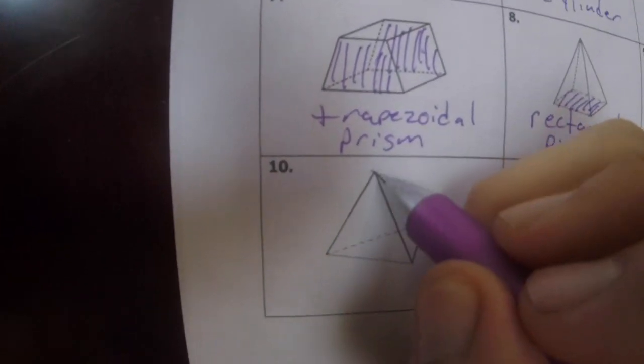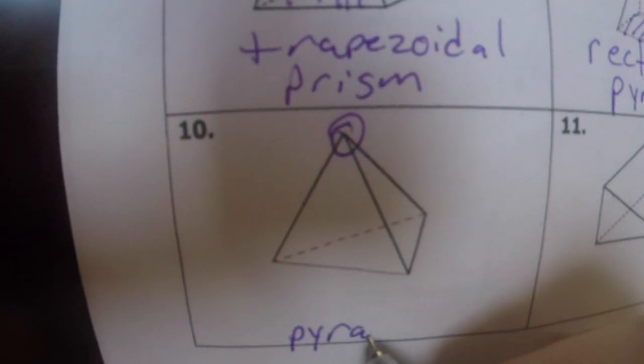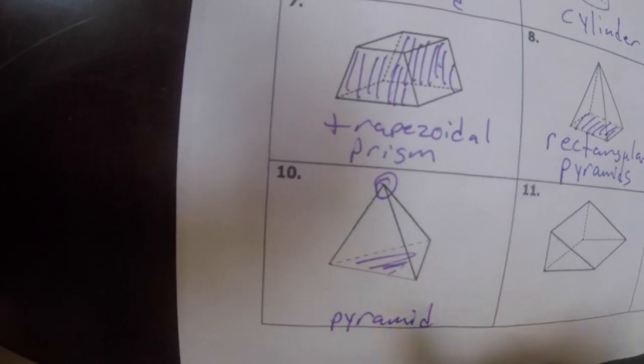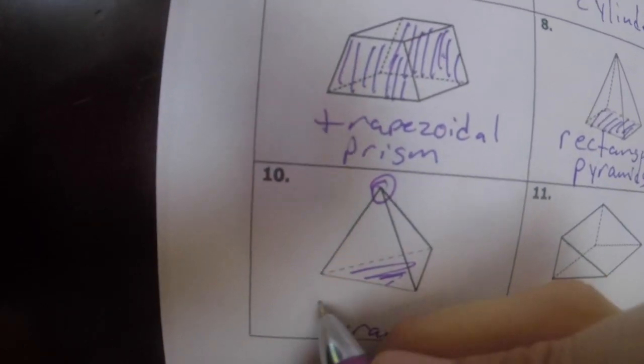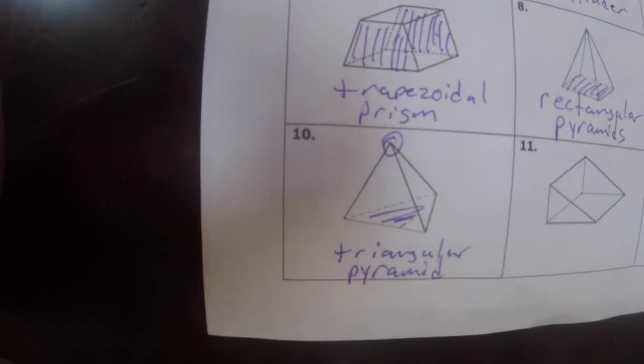All right. Down here, number 10, all of the faces meet at the same point, so that's definitely a pyramid. And what shape is the base down here? Well, that's a triangle, so this is a triangular pyramid.